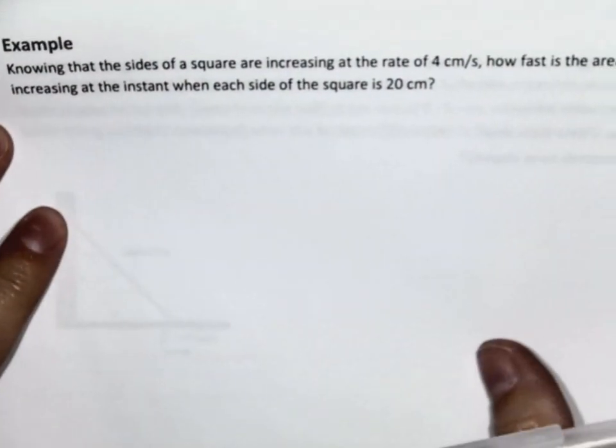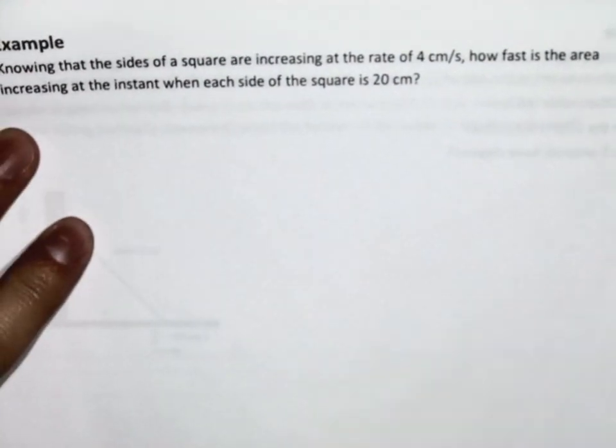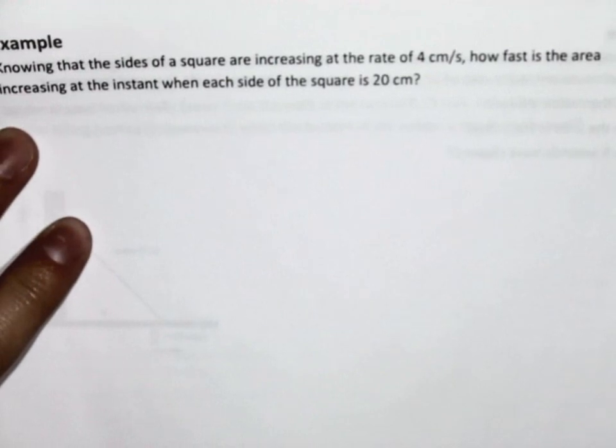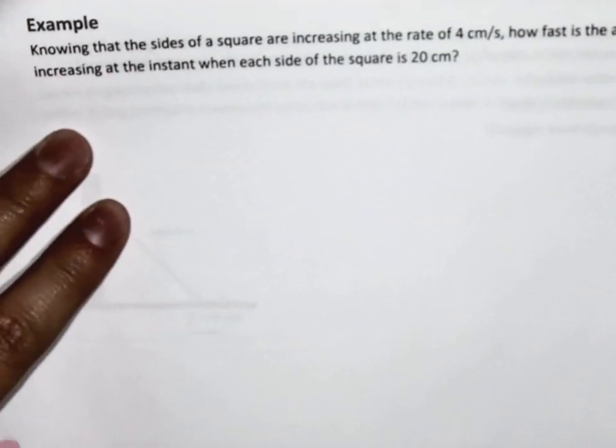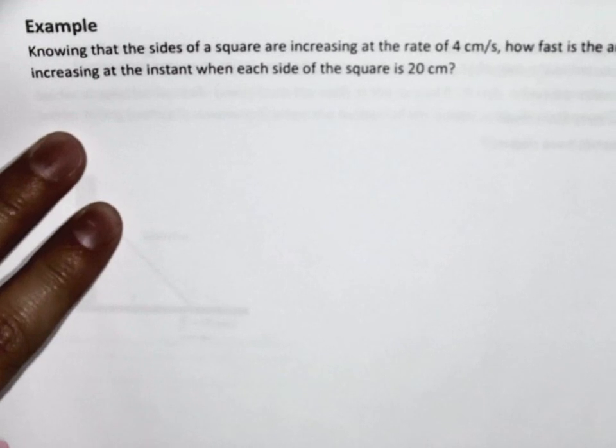Knowing that the sides of a square are increasing at a rate of 4 centimeters per second, how fast is the area increasing at the instant when each of the sides of the square is 20 centimeters? Fun times.